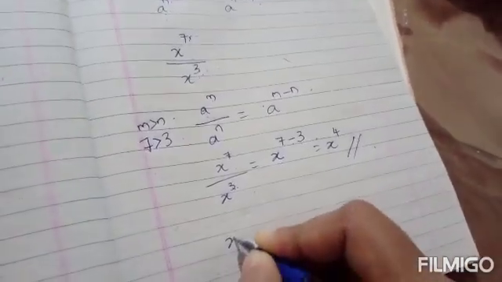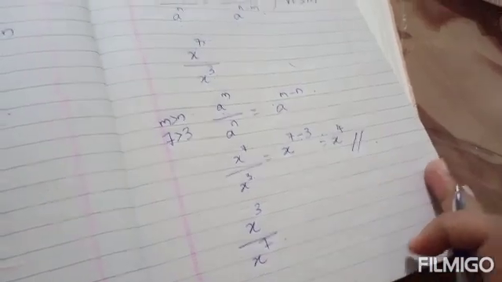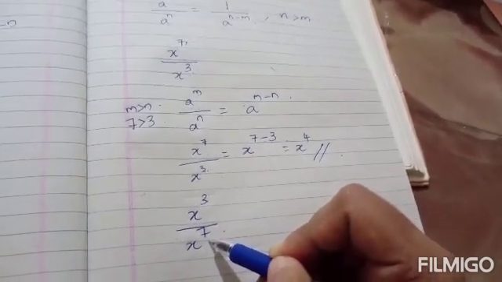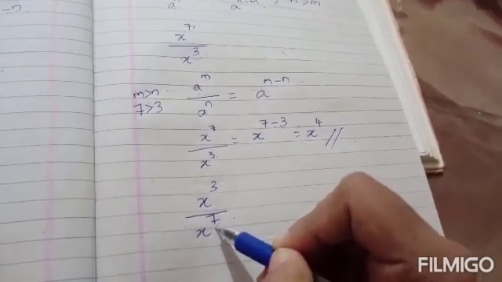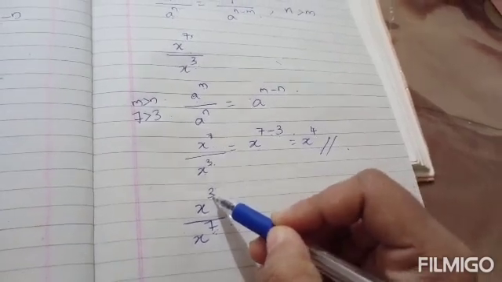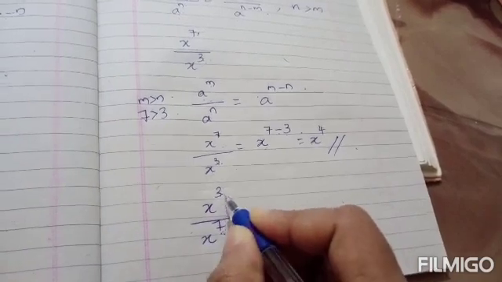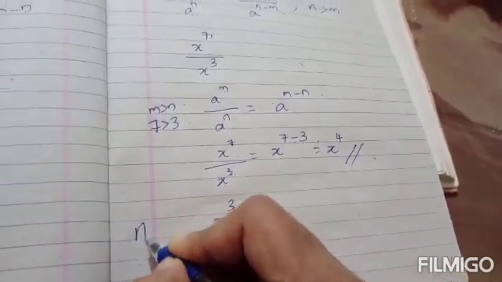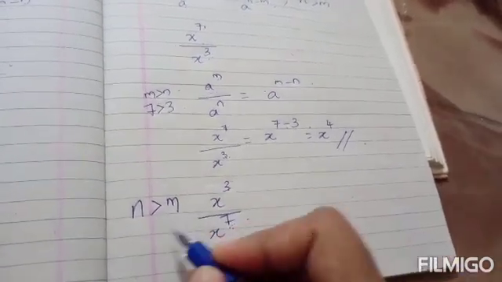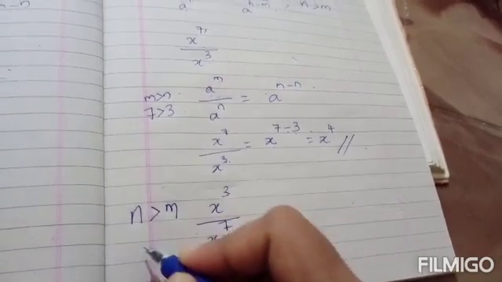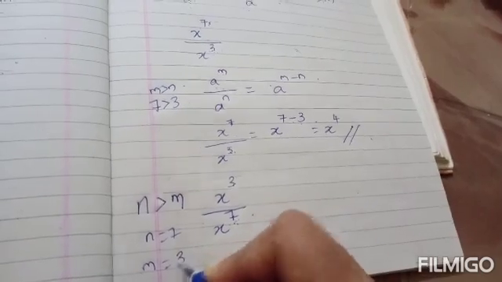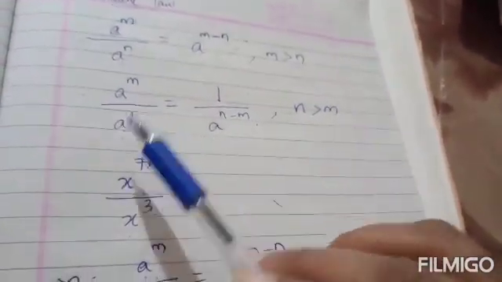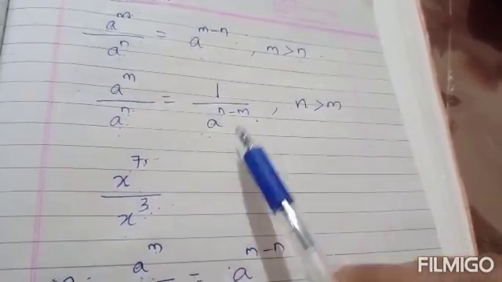Next, another example, x raised to 3 by x raised to 7. Here you can notice one thing. Power in the numerator is less than power in the denominator, or the power in the denominator is greater than power in the numerator. Here m equal to 3, n equal to 7. Here n is greater than m. n equal to 7 and m equal to 3. So n is greater than m here. So if n is greater than m, we need to use a raised to m by a raised to n equal to 1 by a raised to n minus m.